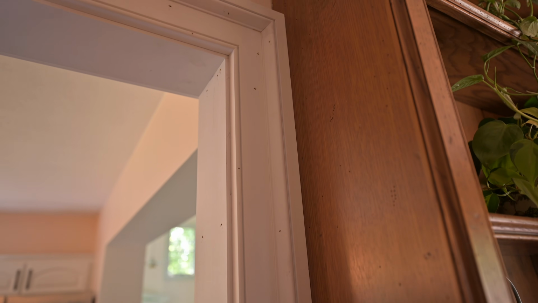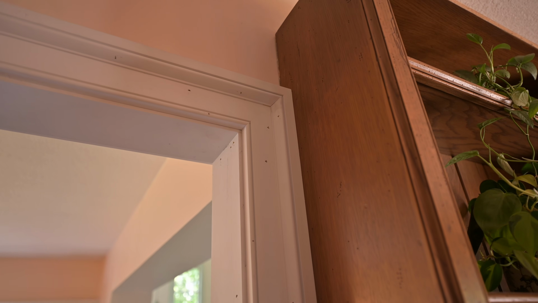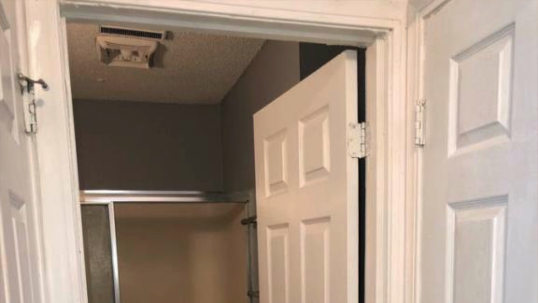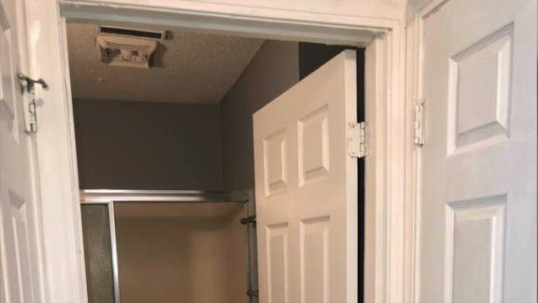Looks intentional, it is intentional, and the casing profile is not ripped down, which you see a lot of. I see that a lot on new construction, especially where they try to squeeze all these areas in tight, like a bedroom, a bathroom, a little linen closet, and you've got like 3 or 4 doors all meeting up in the same area.